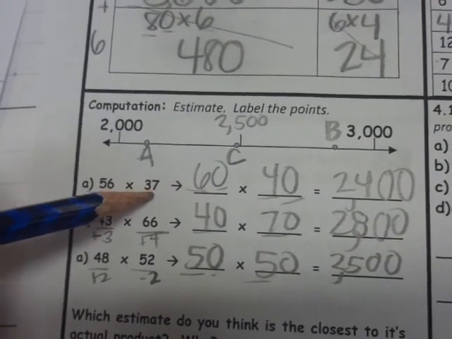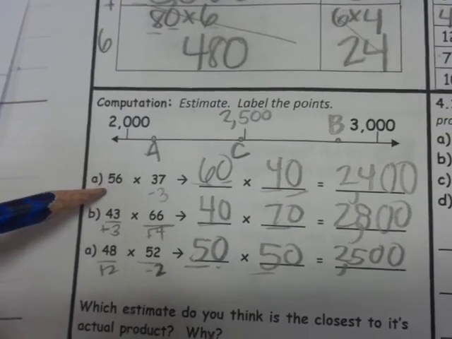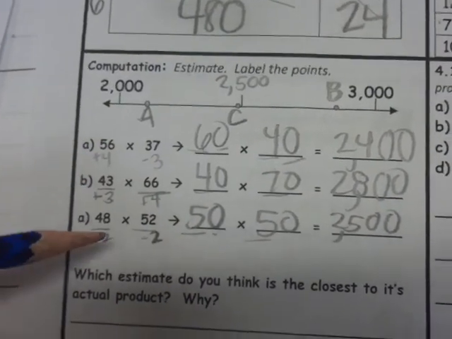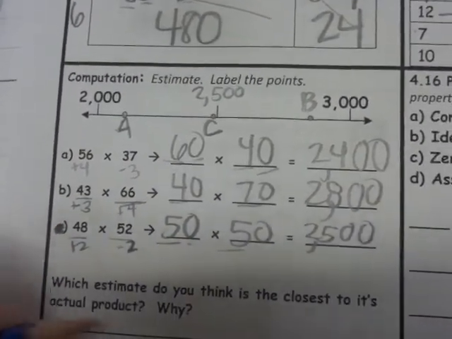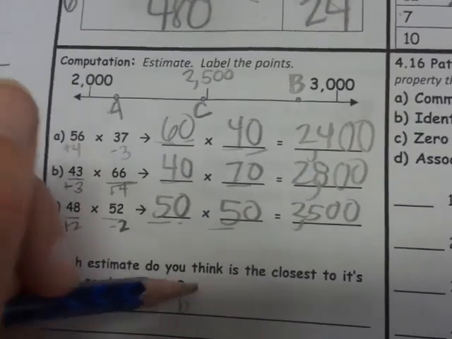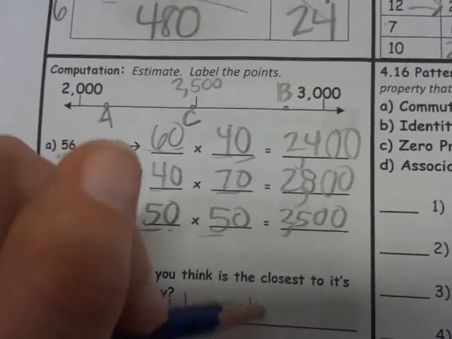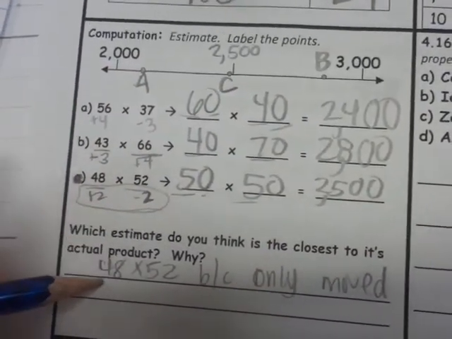This one had to move 3, and this one had to move 4. So the one with the smallest number is this 48 times 52, because they only moved 4 total numbers.